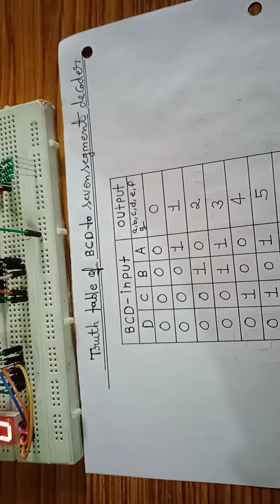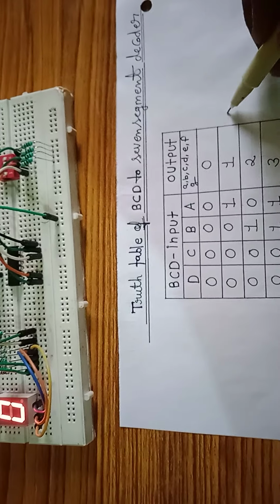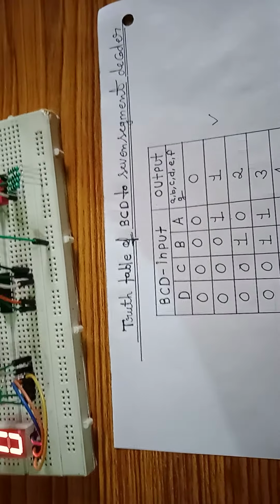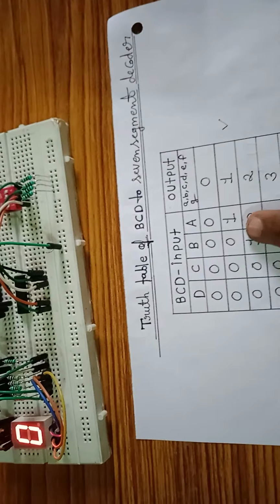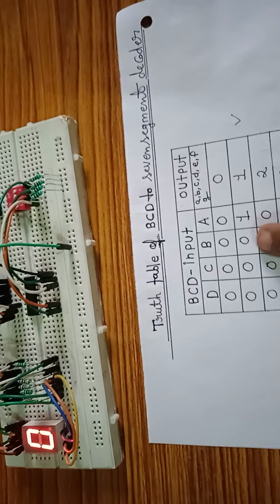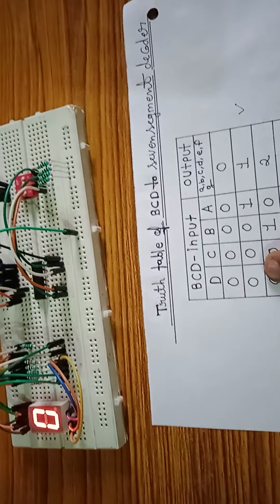Now I want to print number 1. In this situation, we have to set logic 1 on pin A and logic 0 on the other 3 pins.